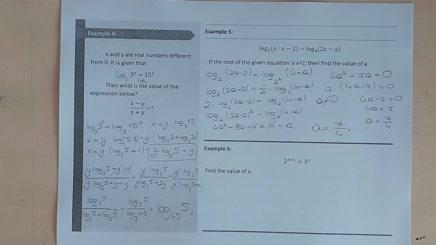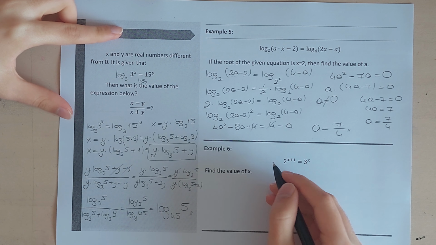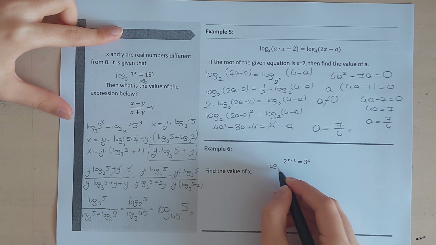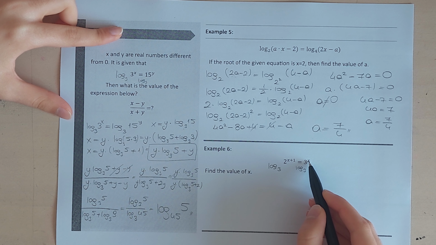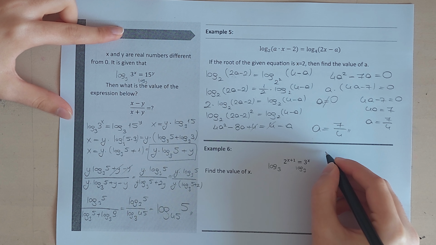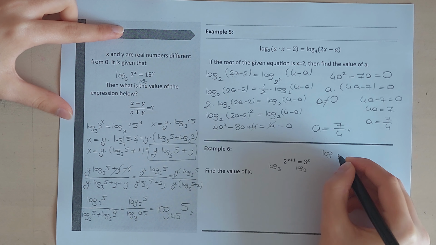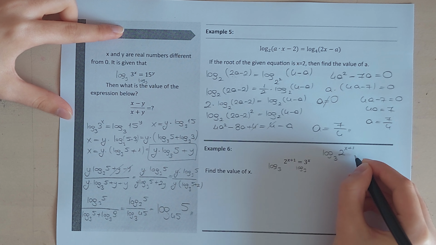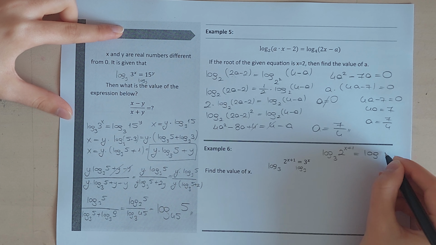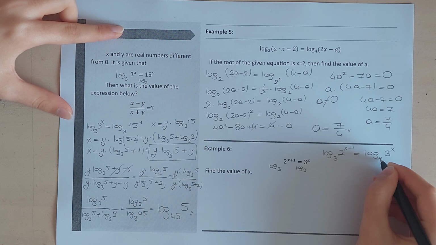Okay. Example 6. Find the value of x. We are given 2 to the power of x plus 1 is equal to 3 to the power of x. And to find the value of x, I want to leave x alone, and it is easier if I take the logarithm of each side to the base of 3, because then I will be left with x in here. I will have logarithm of 2 to the power of x plus 1 to the base of 3 is equal to logarithm of 3 to the power of x to the base of 3.